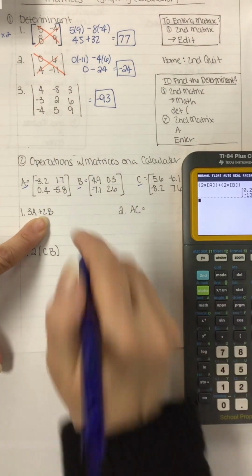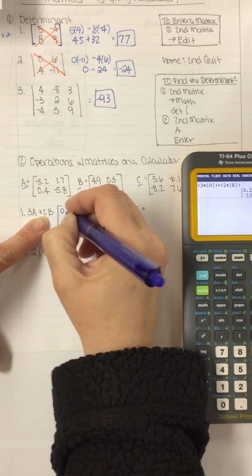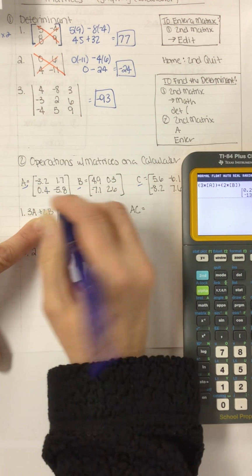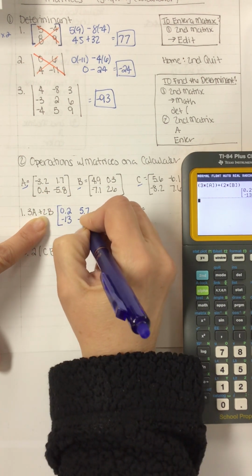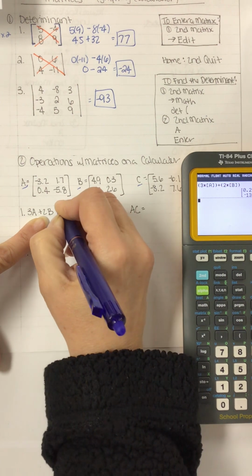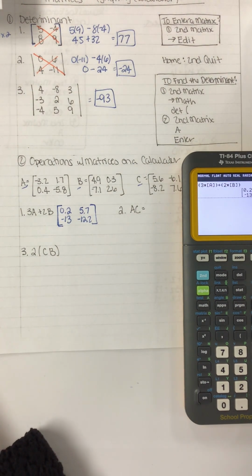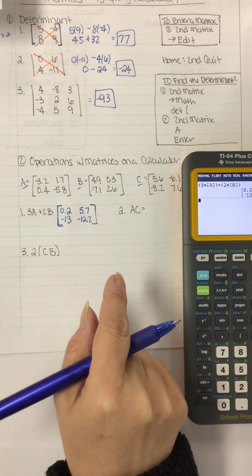Hit enter, and it gives me that value, 0.2, 5.7, negative 13, negative 12.2. Make sure you write it as a matrix which has the brackets around it, yes? Now, much faster, especially if you're going to do multiple things with the same matrices, yes?